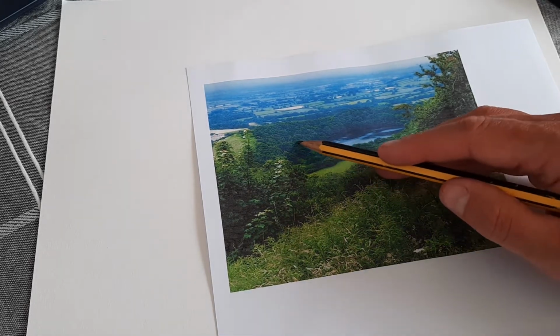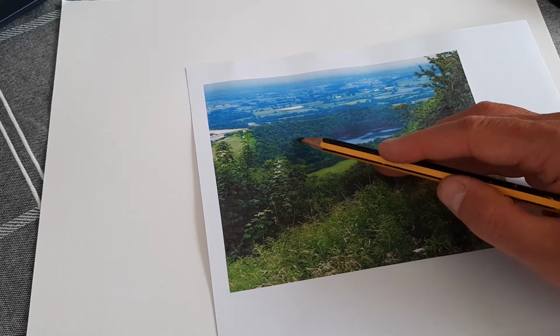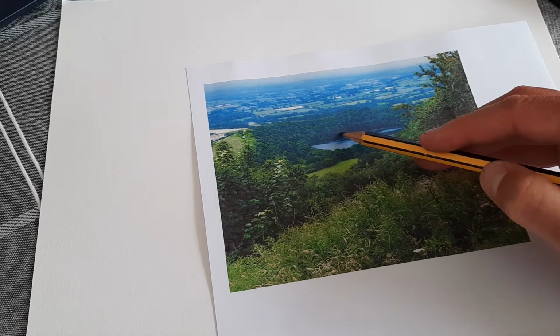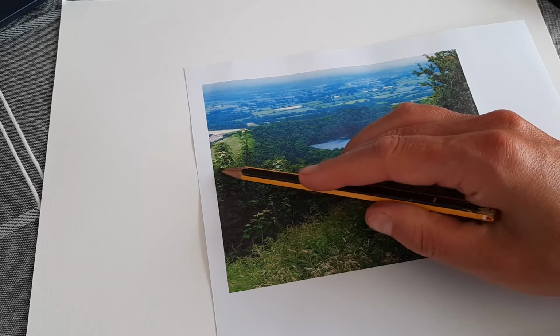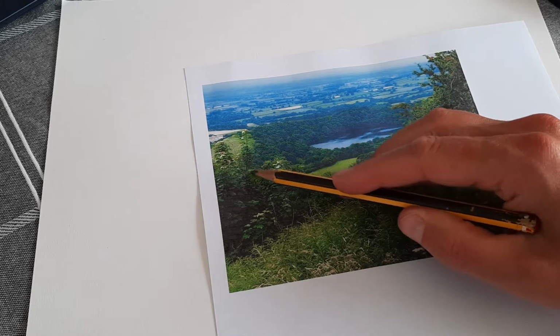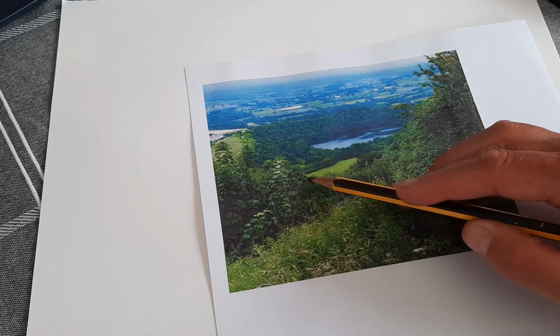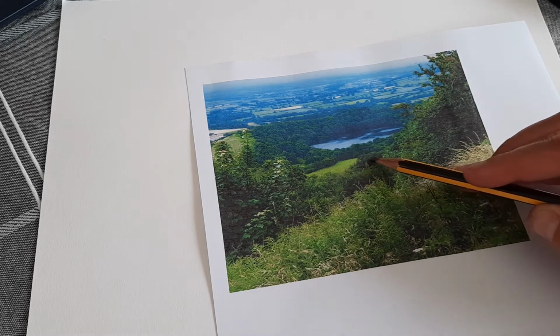So at this point, we don't really want to be putting in any of these trees. Okay, we just need to ignore all of that and spot the very obvious lines where it changes from background, middle ground, and foreground. Okay, so should we have a quick demonstration?